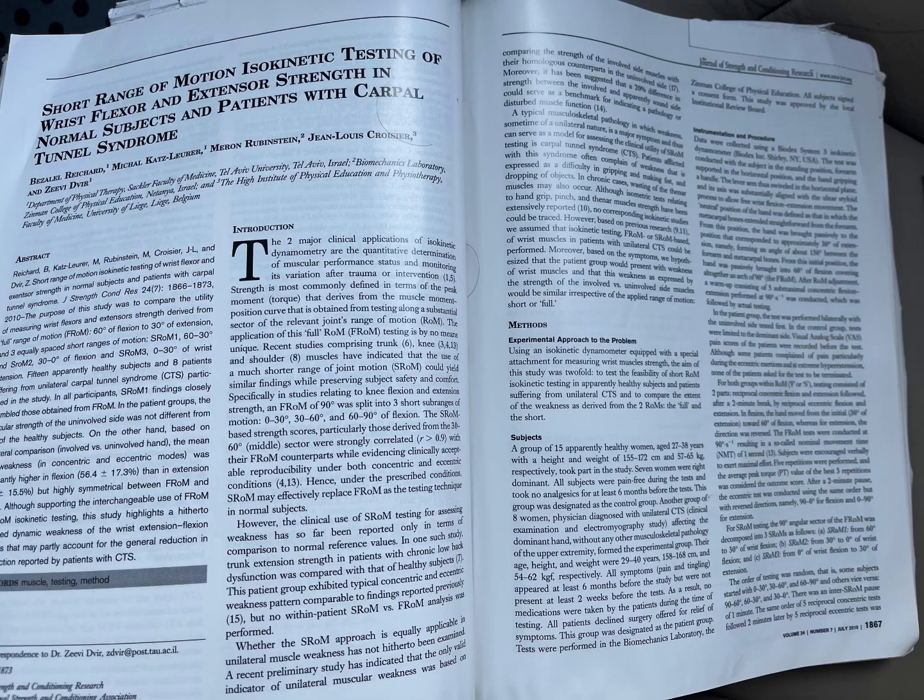The neutral position of the hand was defined as that in which the metacarpal bones extended straight forward from the forearm. From this position, the hand was brought passively to the position that corresponded to approximately 30 degrees of extension, namely forming an angle of about 150 degrees between the forearm and the metacarpal bones. From this initial position, the hand was passively brought into 60 degrees of flexion, covering altogether an arc of 90 degrees.